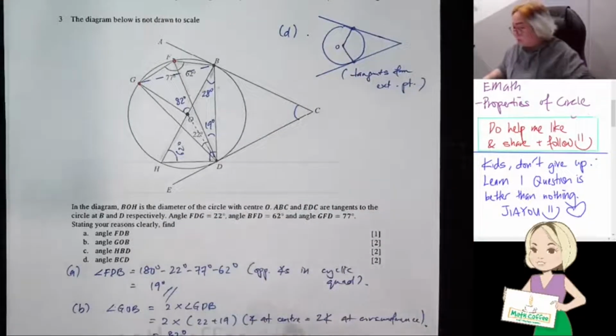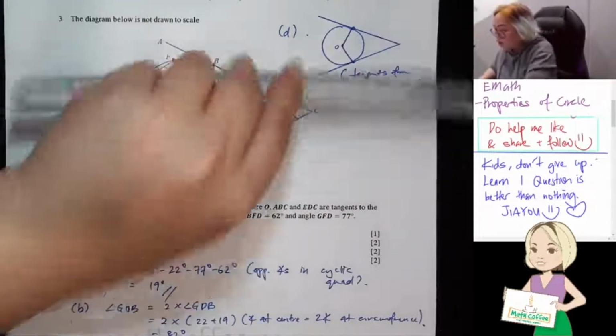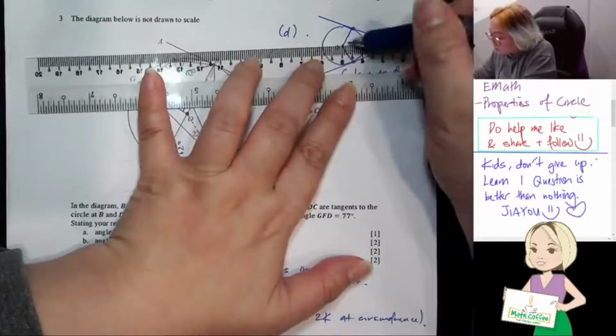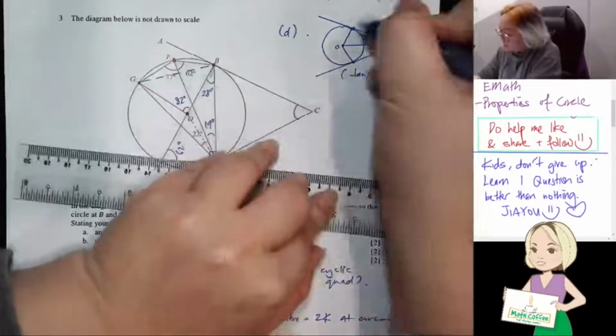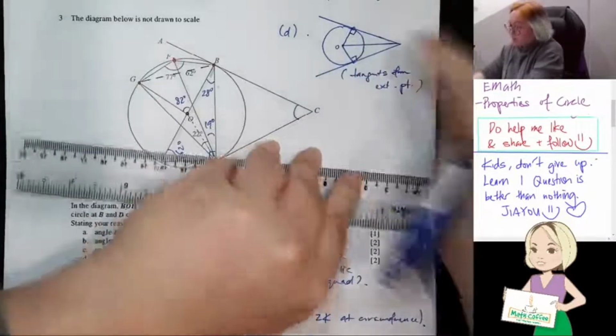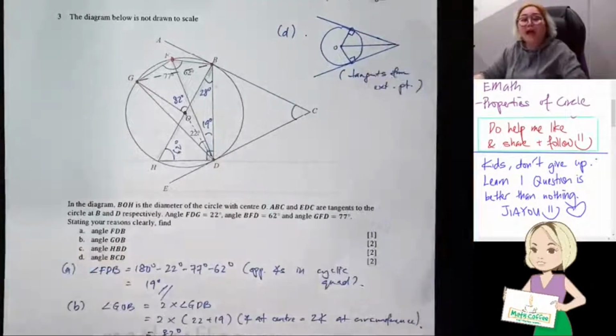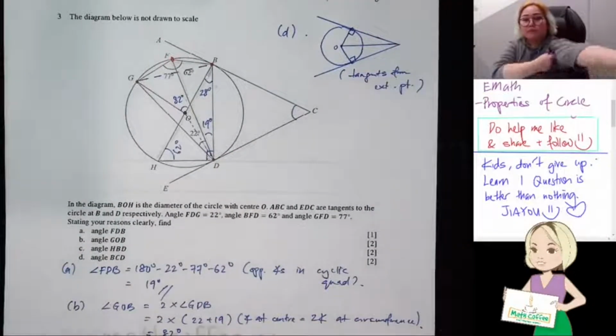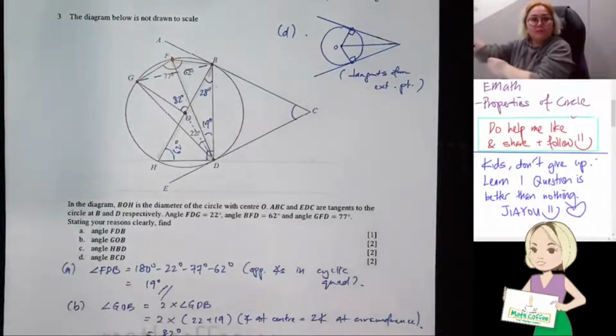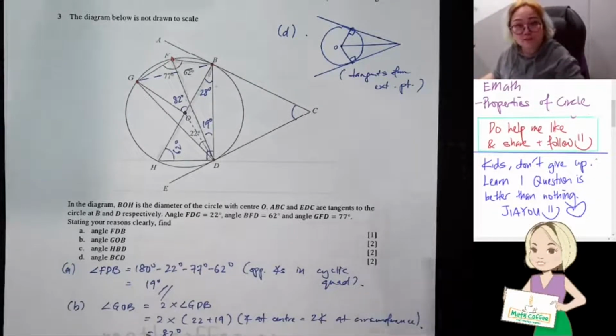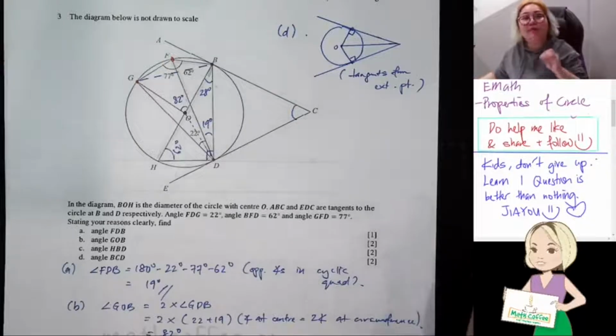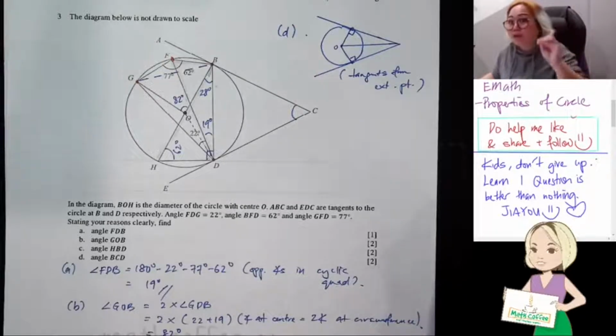Draw one additional line, you can say draw from here to here. This is 90 degree and this is 90 degree. These two triangles here, they are congruent. Congruent means they are exactly the same. So when they're congruent, what does that mean?